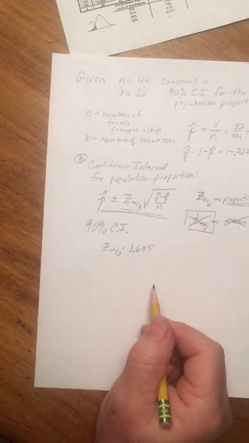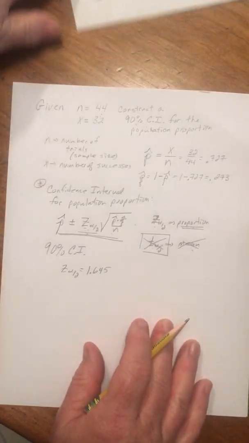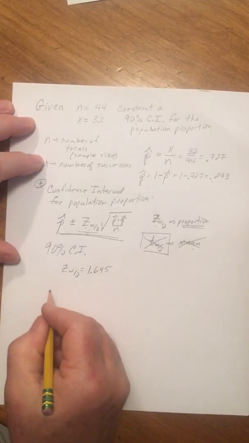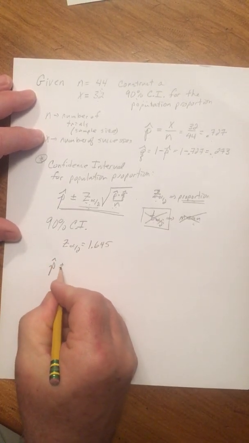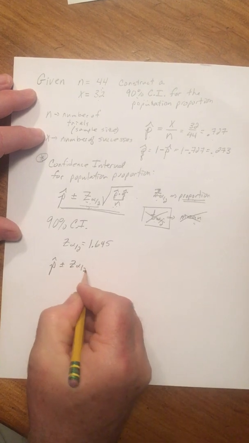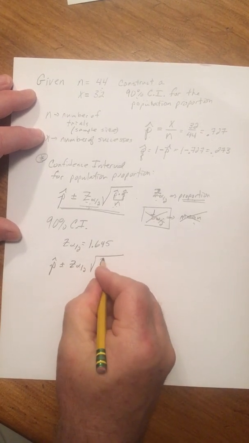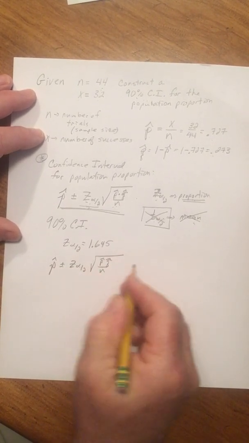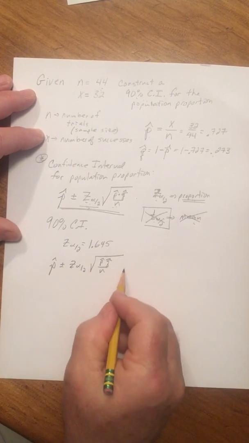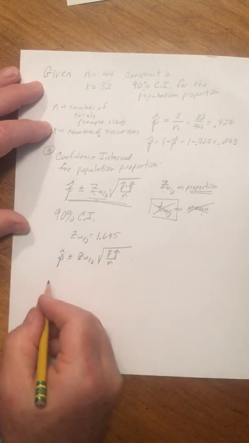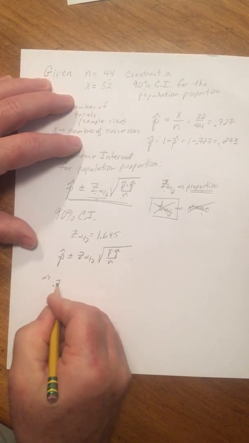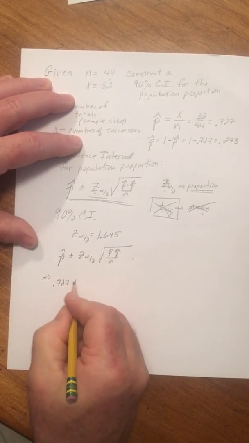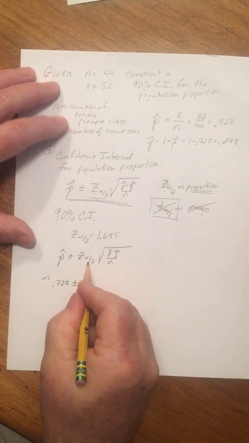So let me zoom back out so I can see what I'm doing here. I'll just rewrite this again so we can see it better. p hat plus or minus Z alpha over 2 times the square root of p hat q hat over n. Notice this is the Z table. We do not need degrees of freedom here. So p hat we know to be 0.727, plus or minus Z alpha over 2.